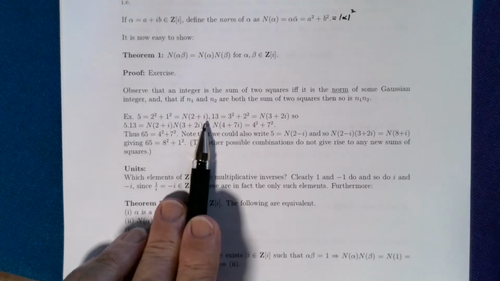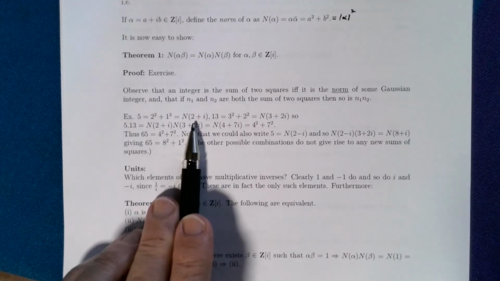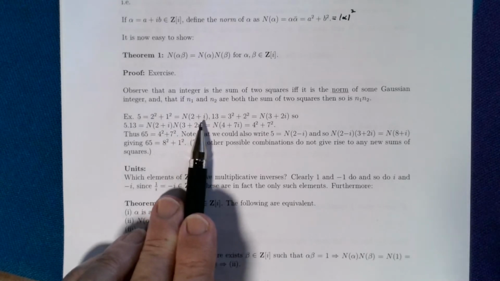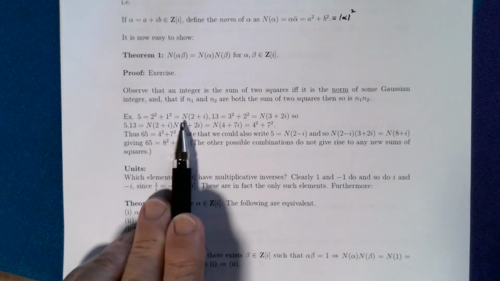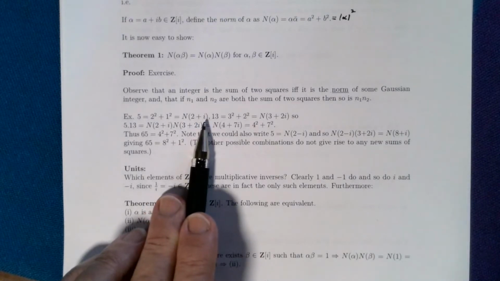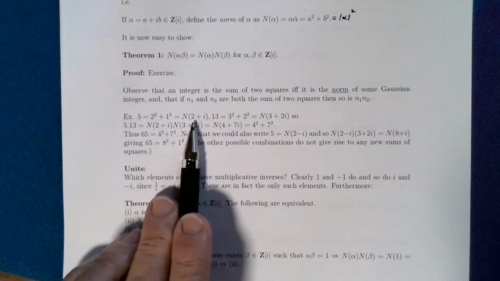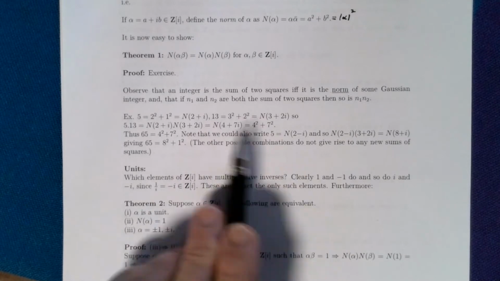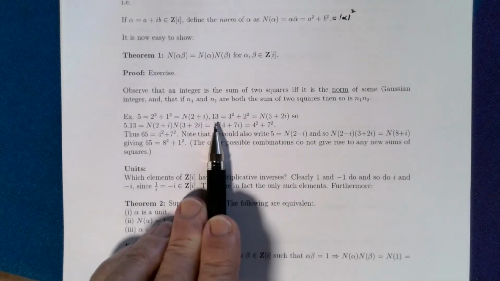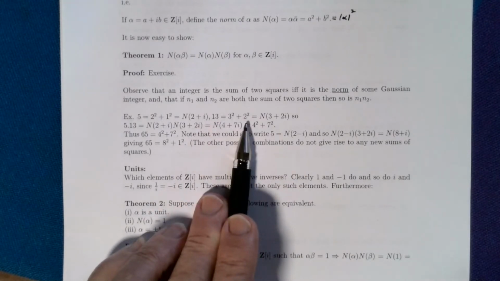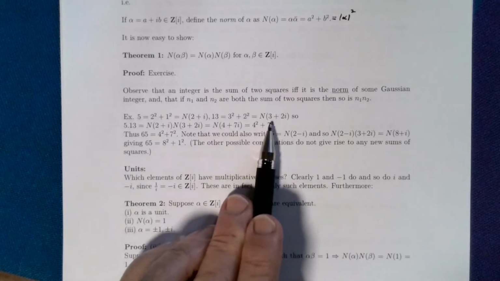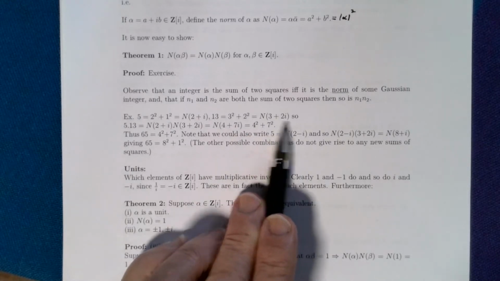Now, of course, this is not unique. I could have written this as the norm of minus 2 plus i, or minus 2 minus i, or the norm of i plus 2, or plus or minus, and so on. Lots of different choices here. So I'm going to take 13 as the sum of two squares. It's 3 squared plus 2 squared, and I'm going to write that as the norm of 3 plus 2i. Again, there are lots of choices here.